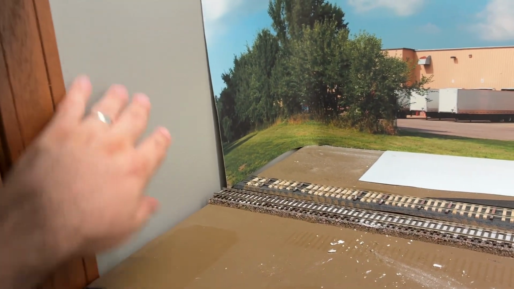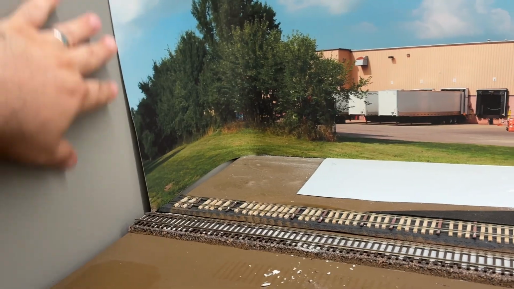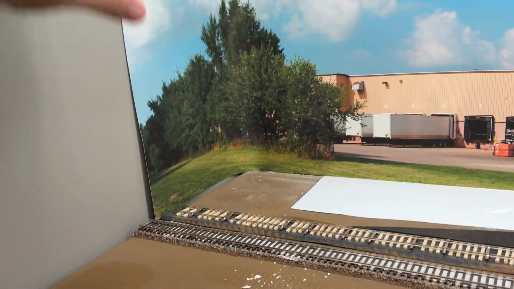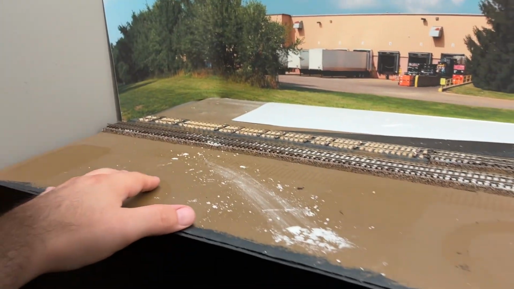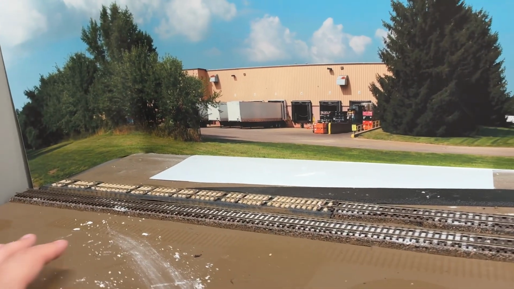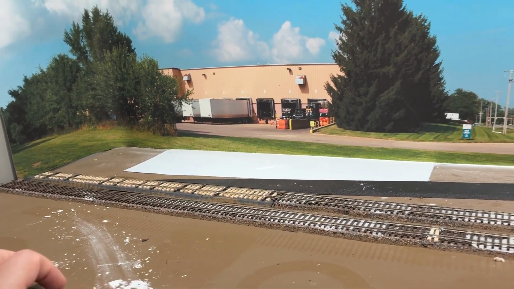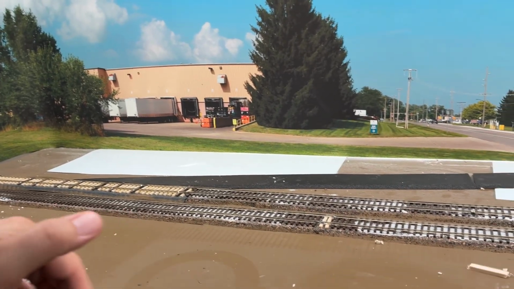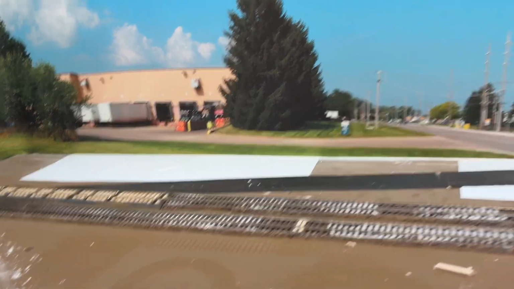I don't know what I'm going to do over here. Maybe I'll just put nothing here. Maybe I'll try to build a big tree to go up over here, because in the prototype in real life, there are some trees that go through here, and there's a fence line I think as well that comes through here. So maybe I'll do that as a bit of a view block.